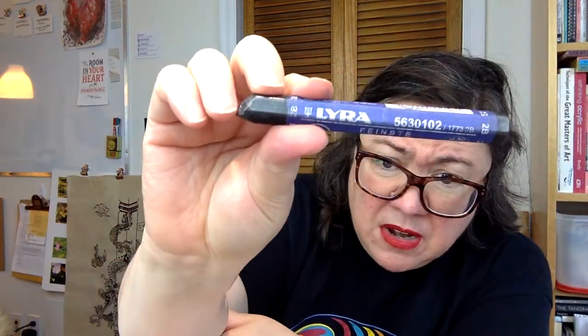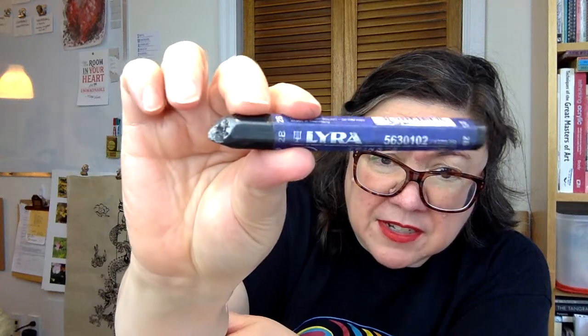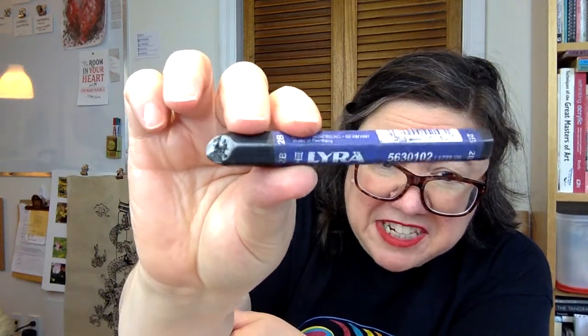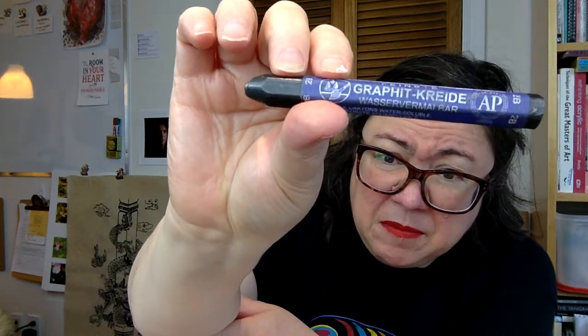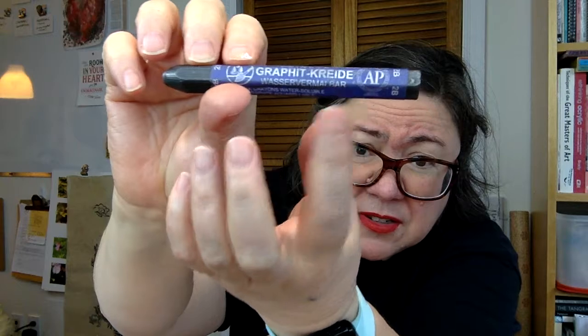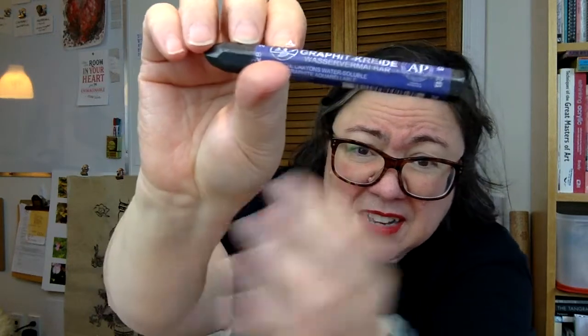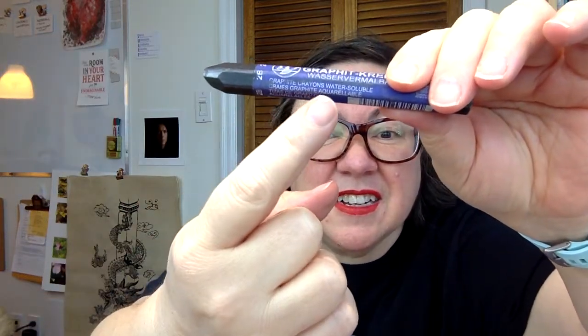Another thing I love working with, I find them really versatile because you can do a fine line, you can do fat lines, and they are water soluble, are these Lyra water soluble graphite. You see that metallic sheen to it, because graphite is, of course, a metal. And you can see how it says Wasser. That means it's water soluble. I think it also says it in English. Yes, there it says it in English.